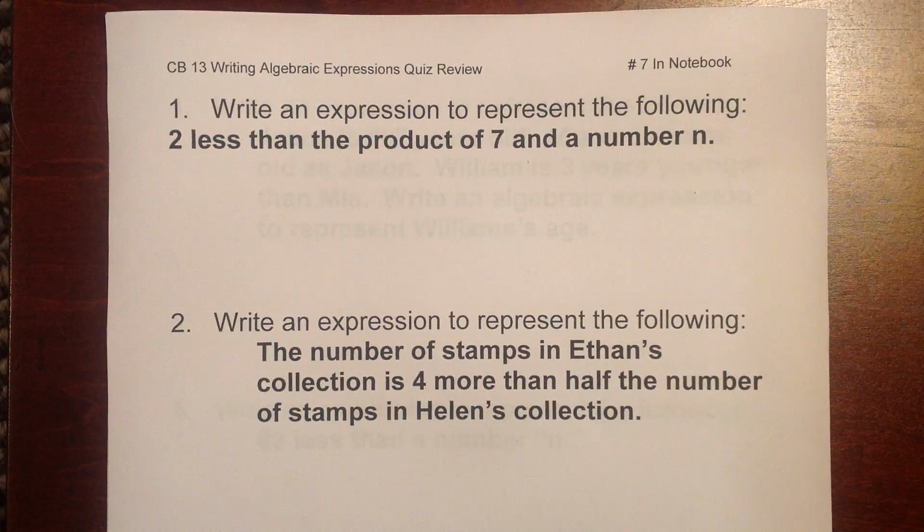Alright, this week we are writing algebraic expressions, and this is the quiz review. This will be number 7 in your notebook. Number 1, write an expression to represent the following. What we have is 2 less than the product of 7 and a number n.